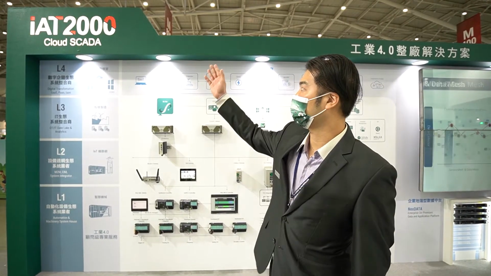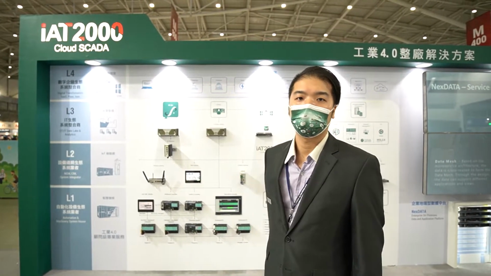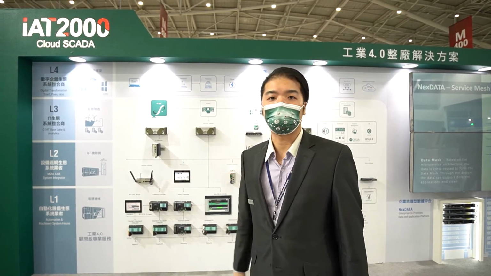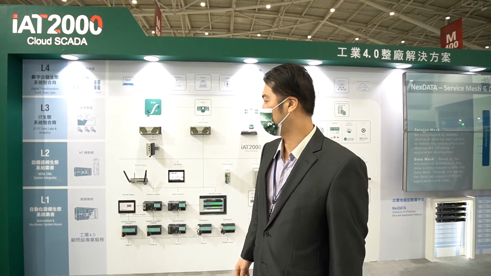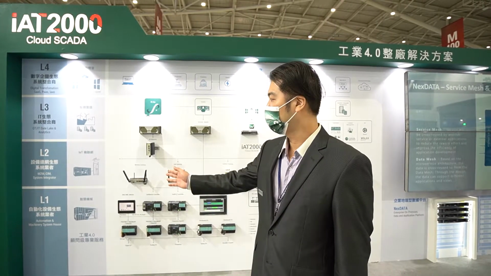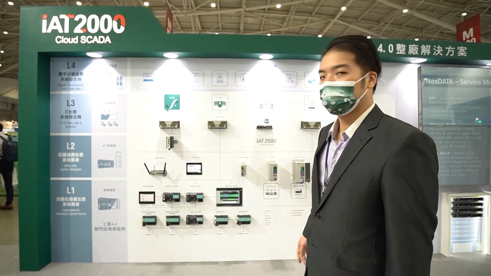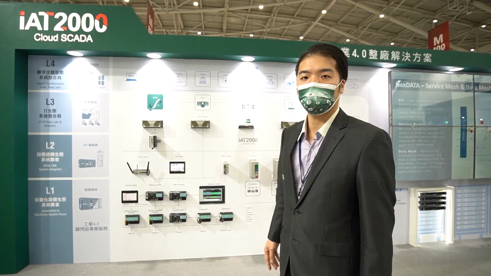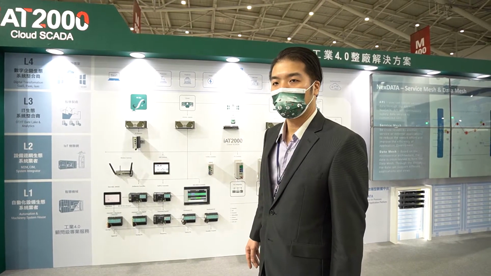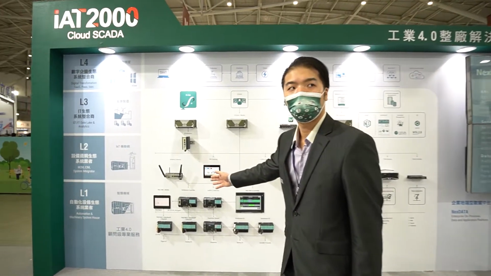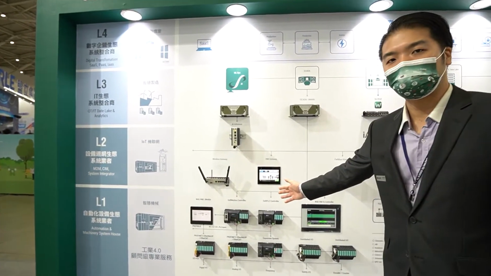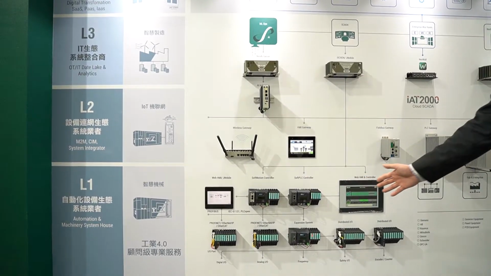Today I'm going to give you a brief for the iAT2000 Cloud SCADA System. The Cloud SCADA System is composed of four layers of applications and solutions. The first layer is what we call Operation Technology Solutions, which contains the web HMI, PC-based PAC, and distributed I/O.